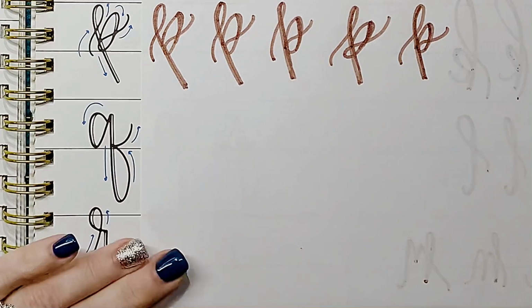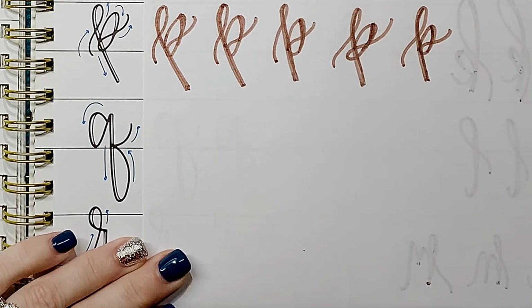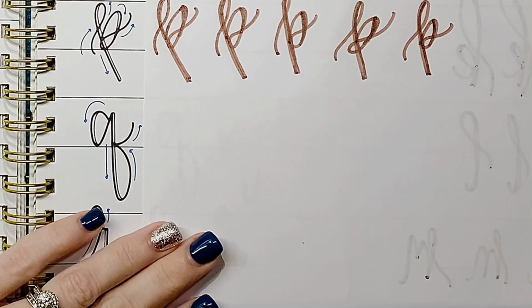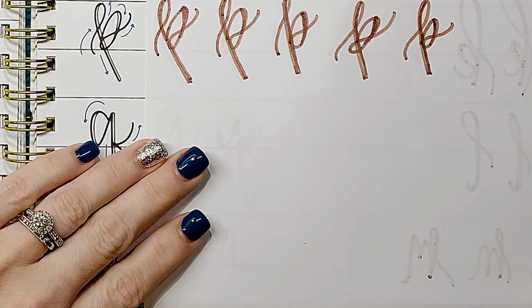Okie doke, let's go to Q. We're getting close. We're going to get through this alphabet and then we're going to call it quits, and I will continue it next time.